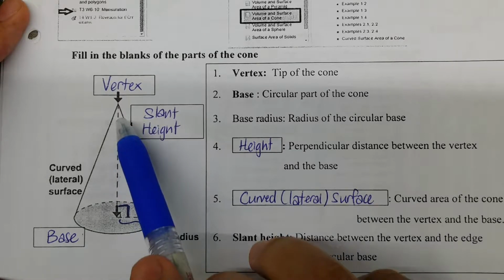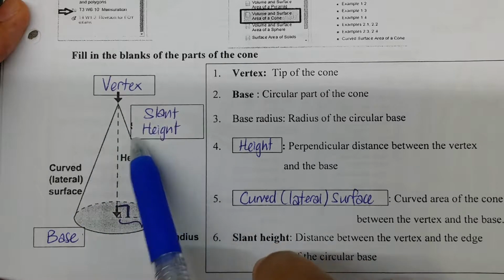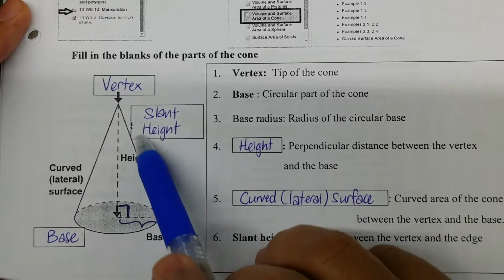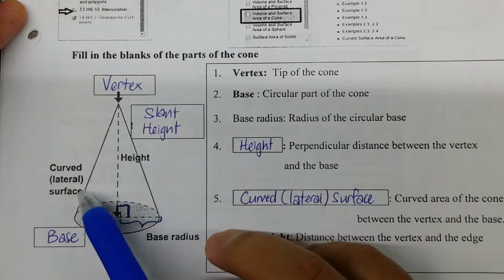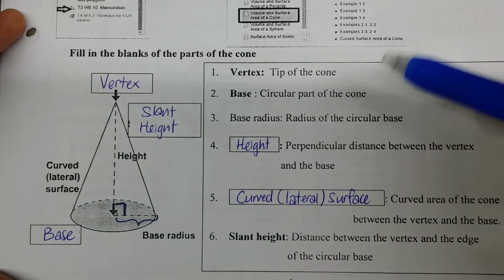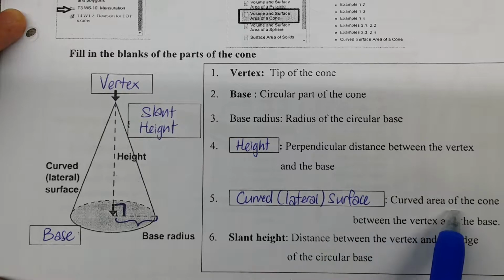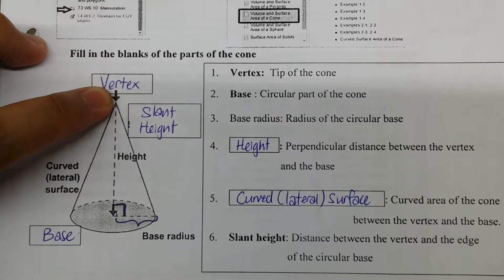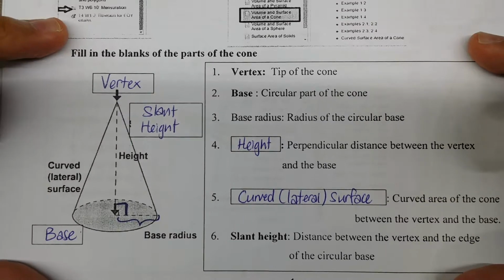Then for a cone, the exterior part is called a curved surface, the curved lateral surface. I'm not considering the base, just this portion over here, the top part. The curved part is called curved surface. So look at the description. The perpendicular distance I mentioned already is the height. And the curved area of the cone between the vertex and the base, we call it the curved lateral surface. Please be familiar with the definition before we proceed on.